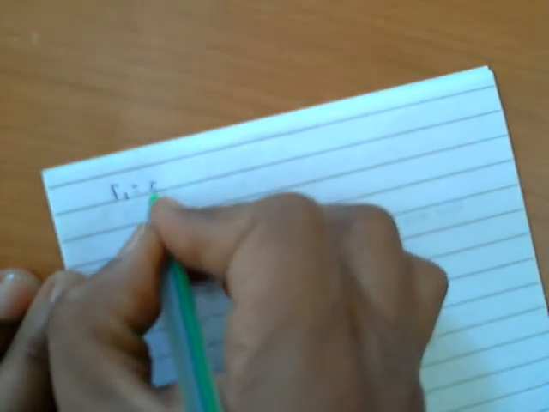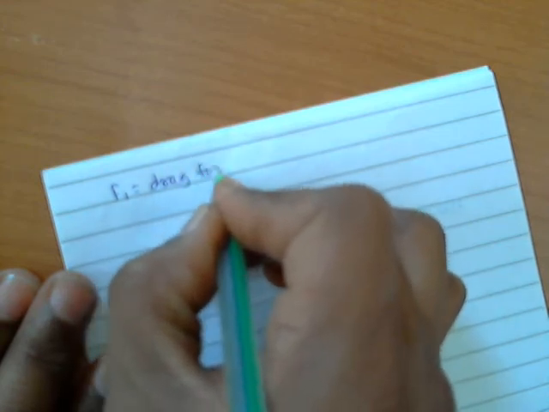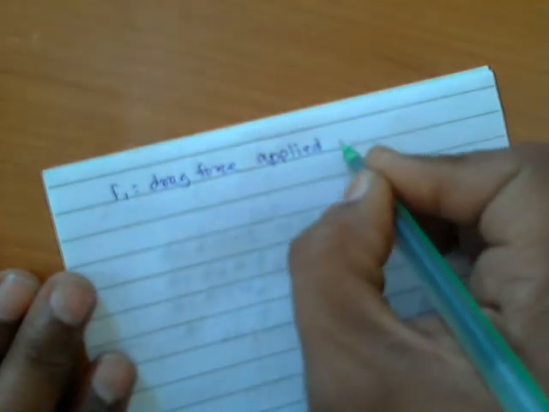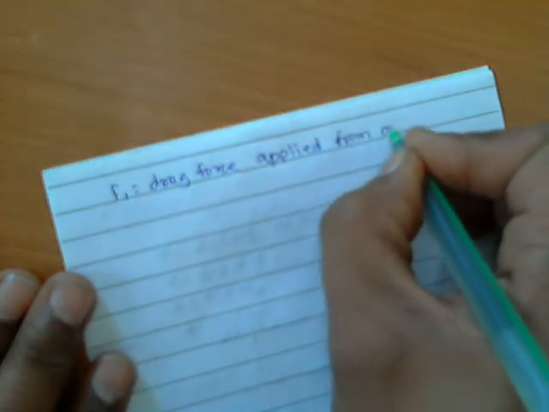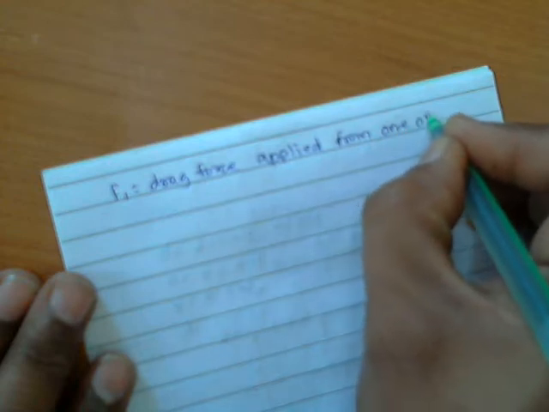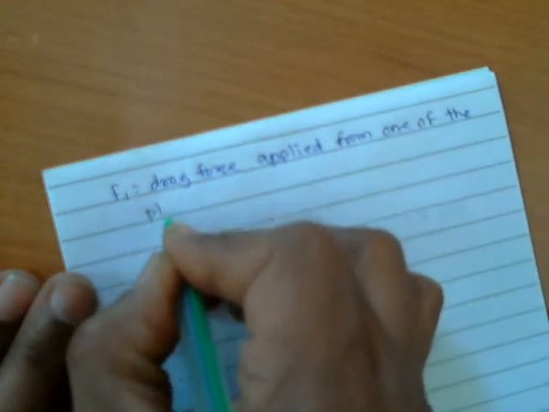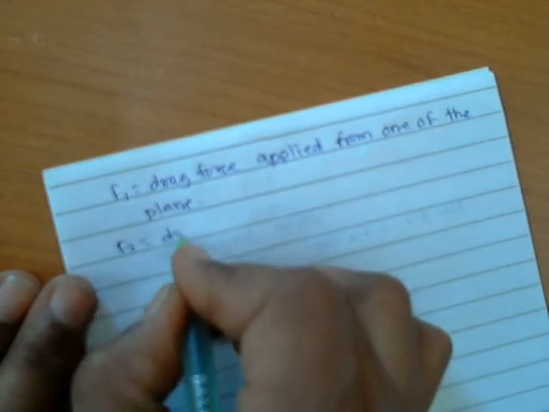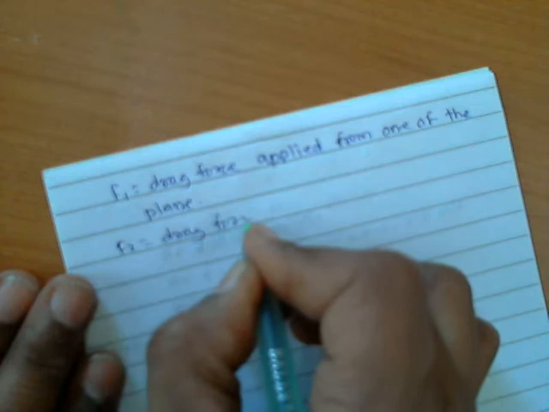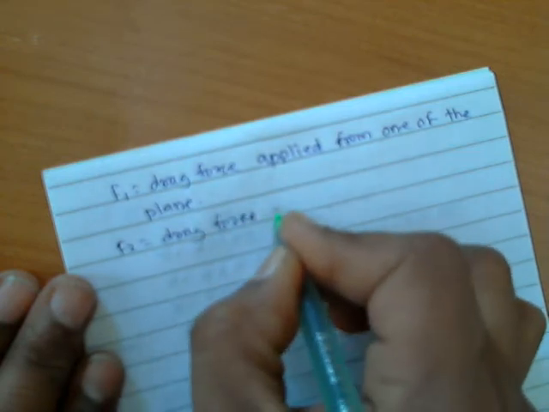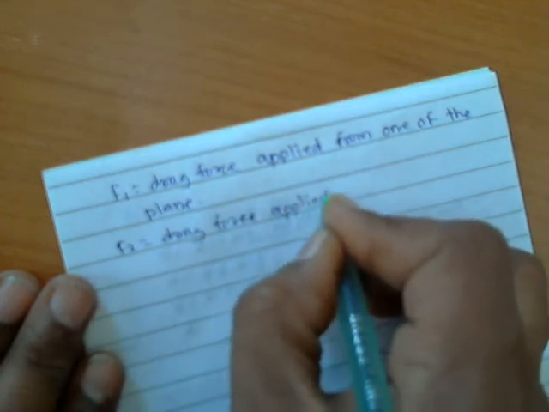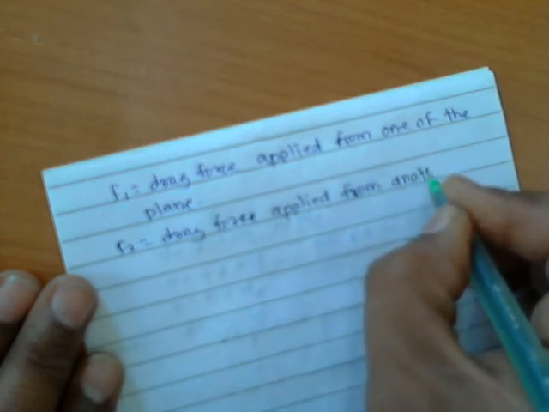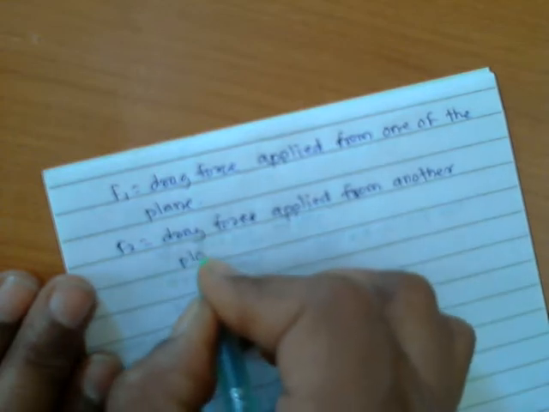is the drag force applied from one of the planes, and similarly F2 is the drag force applied from the other plane.